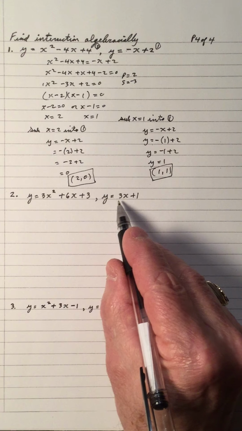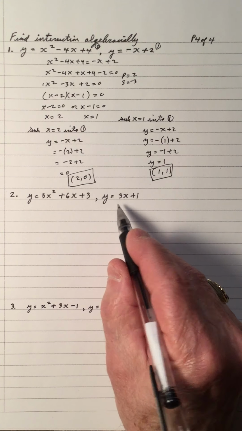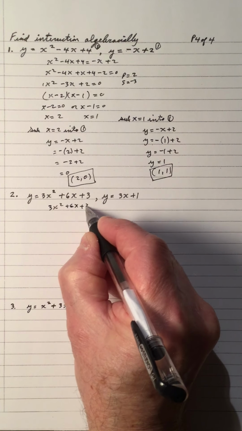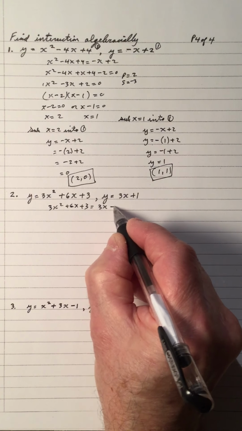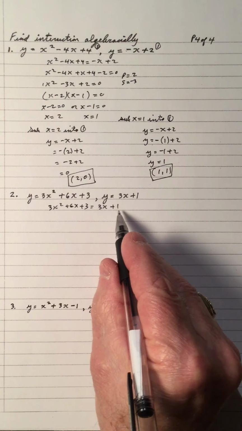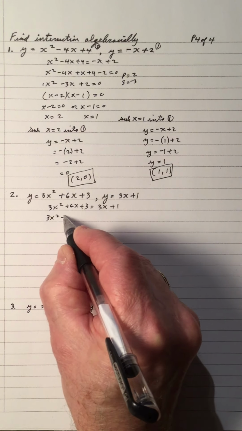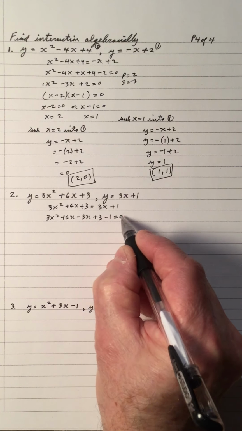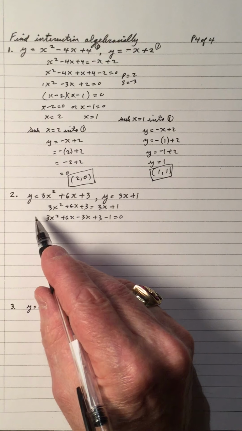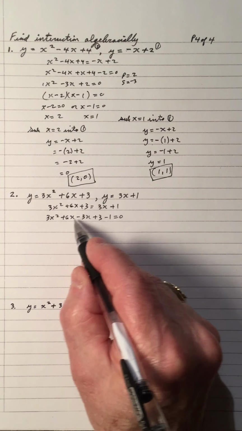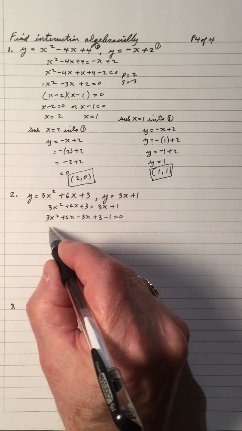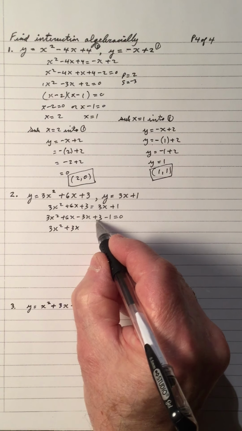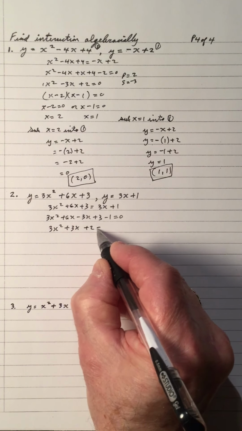Number 2, again, if you want to pause the video and work out your own answer first, go ahead. But because they're both equal to y, then 3x squared plus 6x plus 3 equals 3x plus 1. So we have to go with all variables on the left, which I'll do. So I'm moving all variables and numbers to the left to make it equal to 0. So the plus 3x becomes a minus, the plus 1 becomes a minus, and I simplify. 6x minus 3x is 3x. 3 minus 1 is 2.